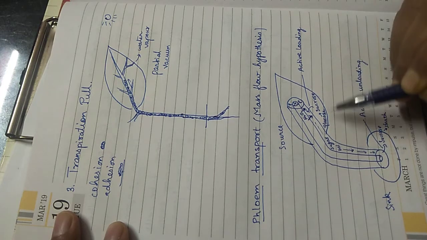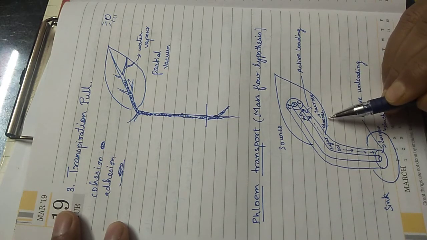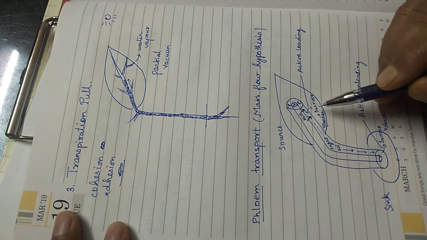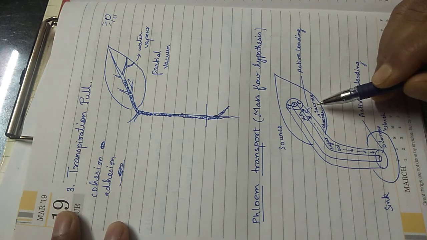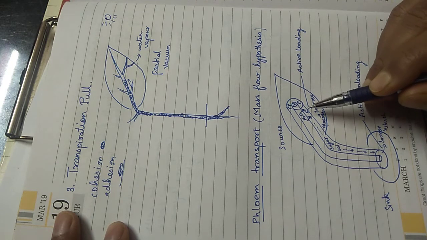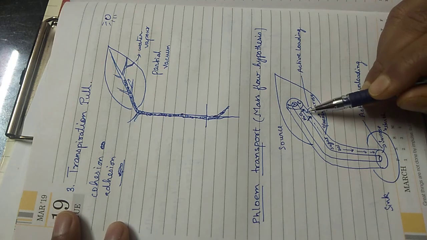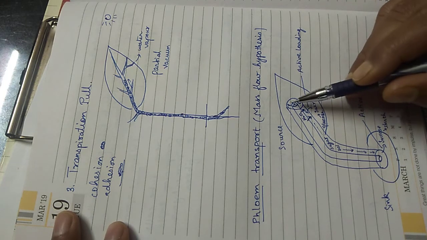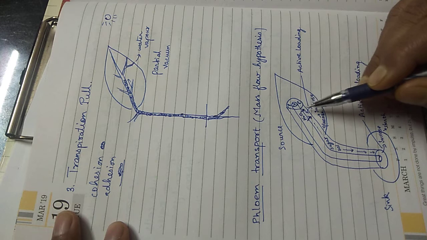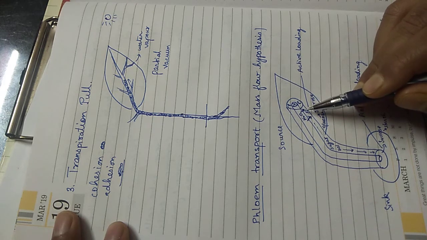Initially, by photosynthesis glucose is manufactured. This glucose is first converted into a double sugar, and the name of that double sugar is sucrose. That sucrose will be actively loaded. I have written here active loading. So sucrose will be actively loaded into the phloem. Now where do you find phloem? Phloem tissue is found surrounding the xylem tissue.